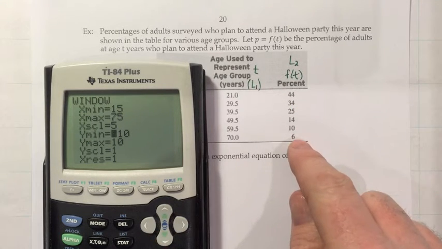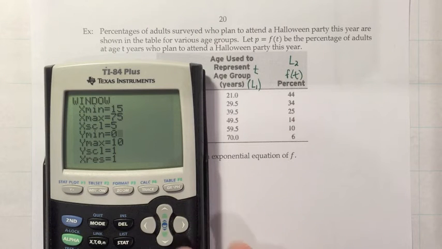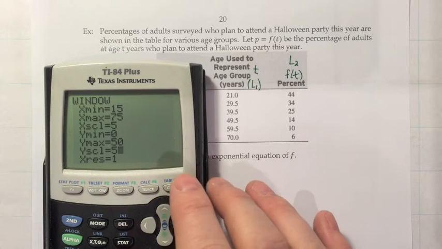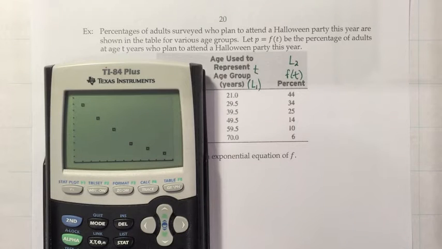Because the 6 is so close to 0 compared to 44, I think we should just start at 0. And the max is 44. How about if we just go up to 50? And we could number in fives there as well. And that seems like that should fit the data pretty well. So let me hit graph and have a look.